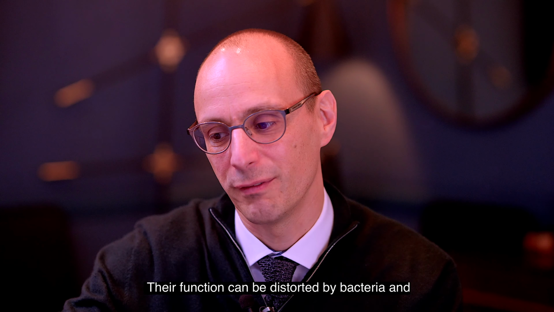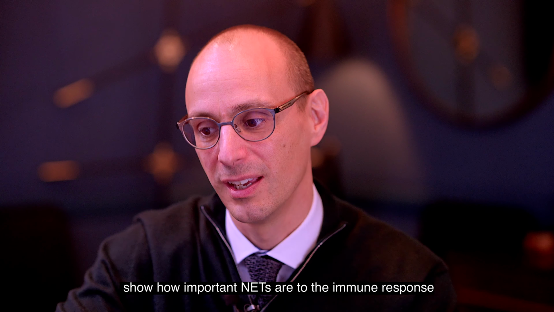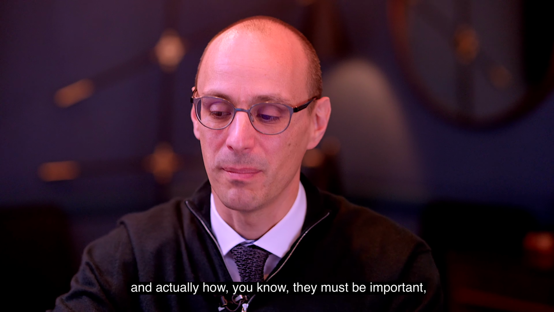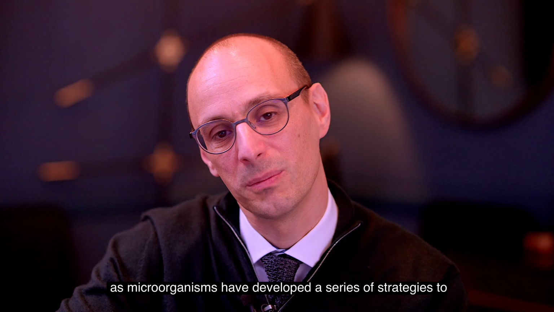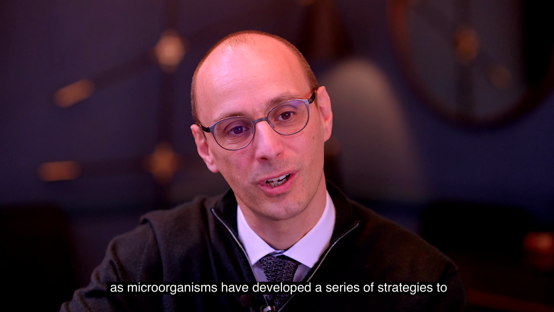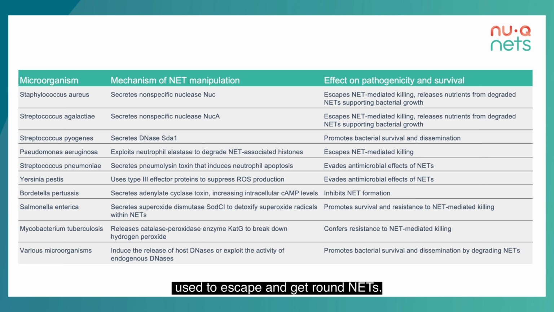I've put this series of slides in just to show how important NETs are to the immune response, and actually how you know they must be important, as microorganisms have developed a series of strategies to overcome them, subvert them, and get around them. This short table just shows a list of a number of ways that various microorganisms have used to escape and get round NETs. Classically, they chop them up and break them up so that they can escape from them.